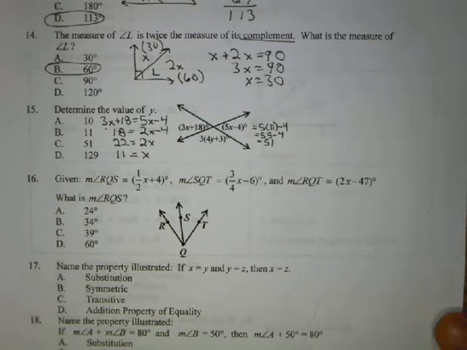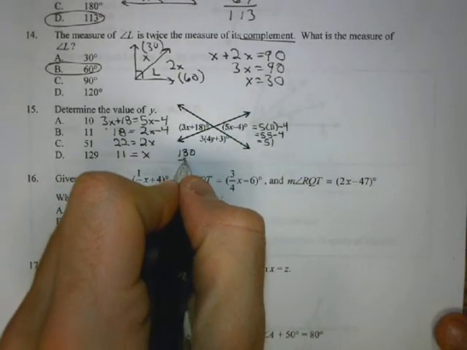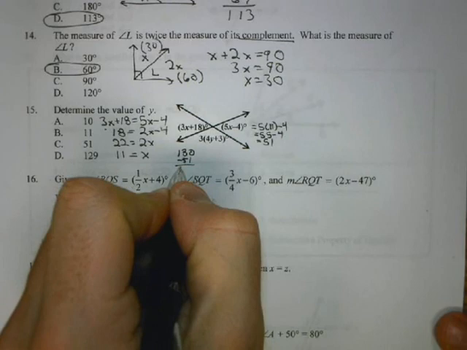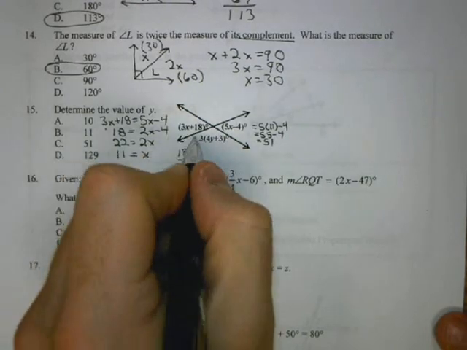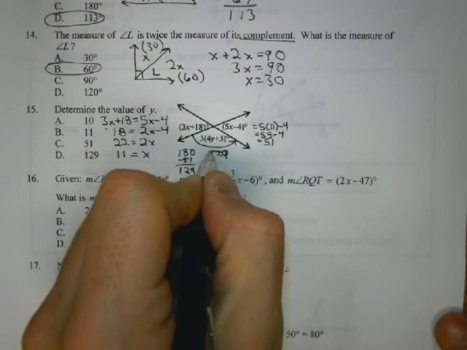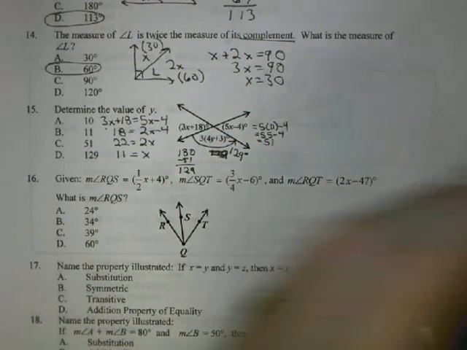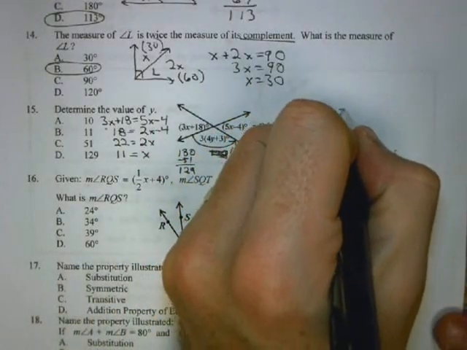The angle vertical to that, or 3x plus 18, would also be the same if I plugged in 11. But now that I have that that's 51, I know that the angle on the bottom, where the 4y plus 3 is, is its supplement. So this angle is 180 minus 51, or 129. So we have 129 degrees here.